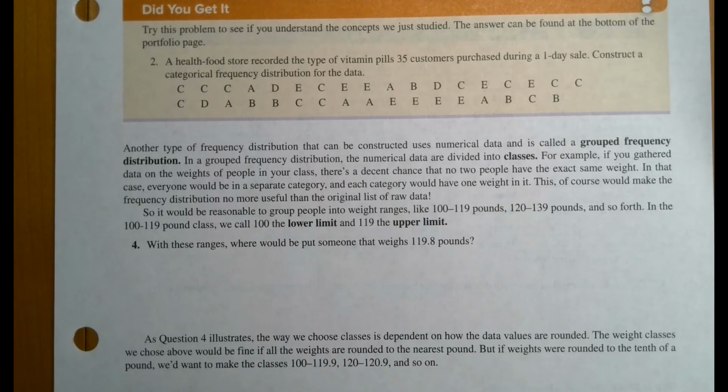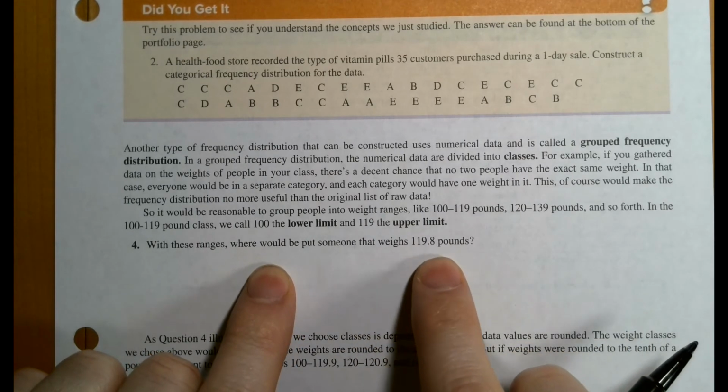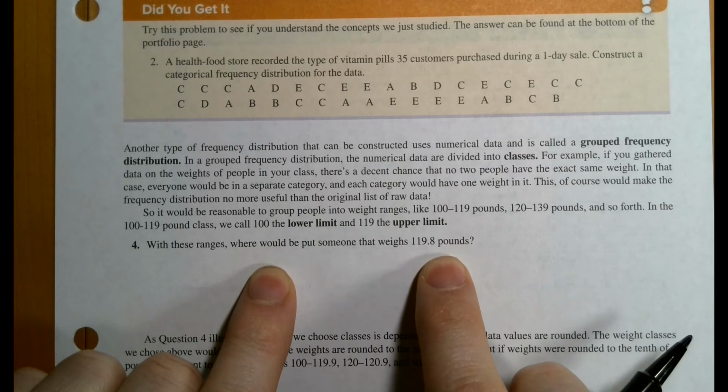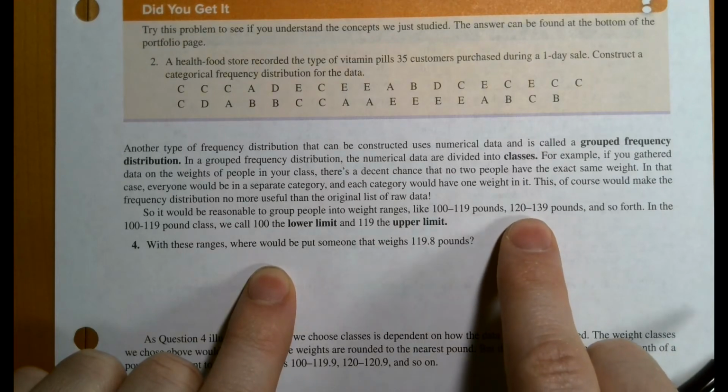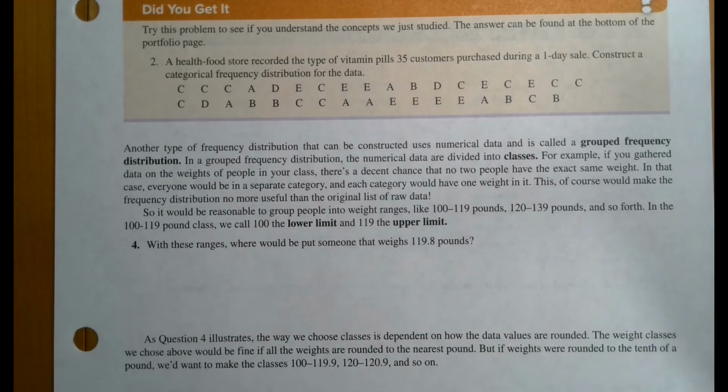In fact, if you look at a BMI, a body mass index chart, to determine if you're overweight or underweight, etc., that is a grouped data distribution. So one of the issues here is, well, what do we do with 119.8? Where would that go? Should we round that up and put it into 120, or should we do something else?